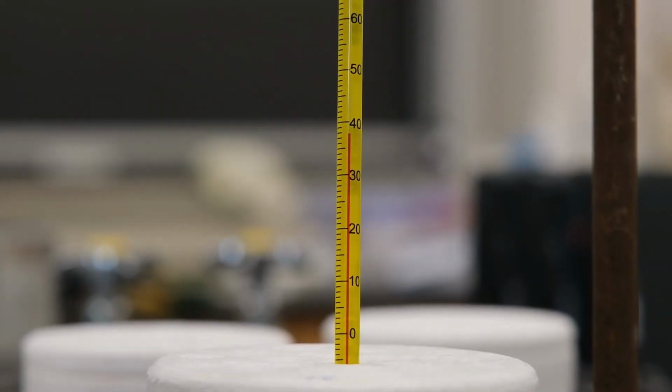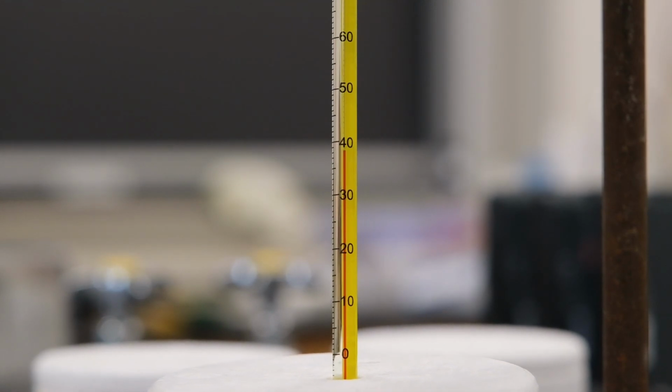So as observed, record its maximum temperature to the appropriate number of significant figures.